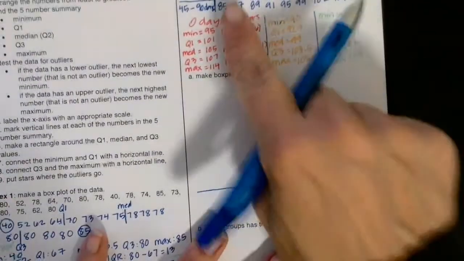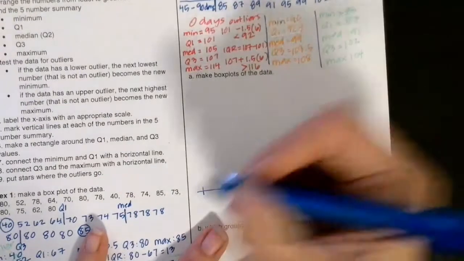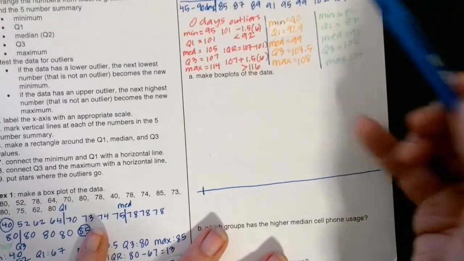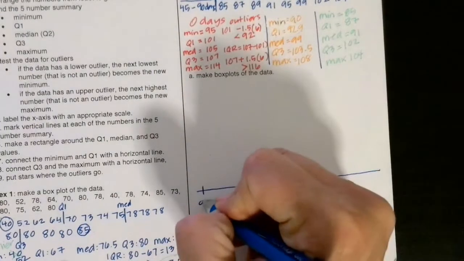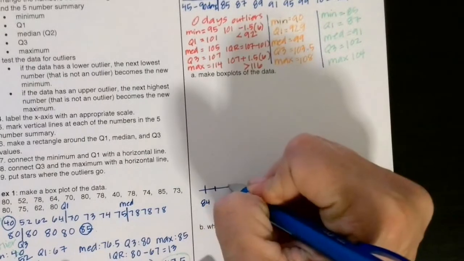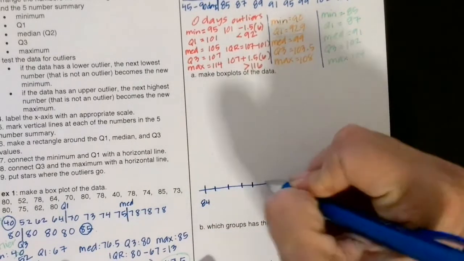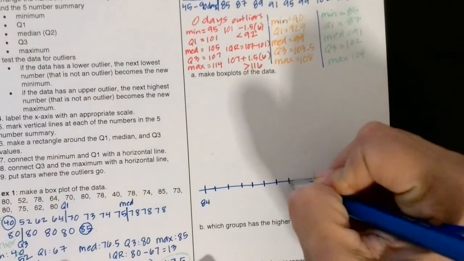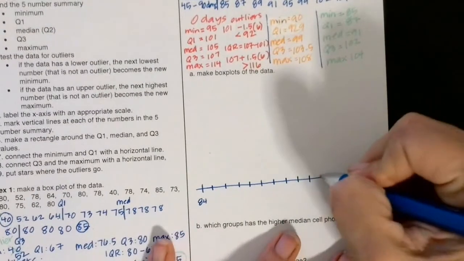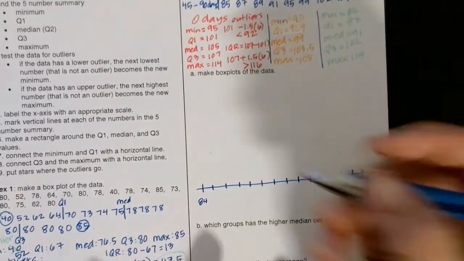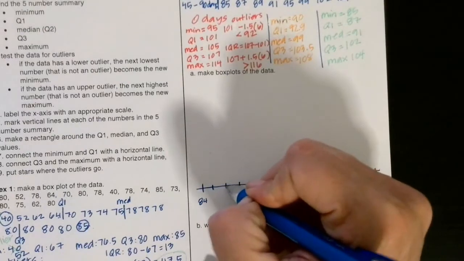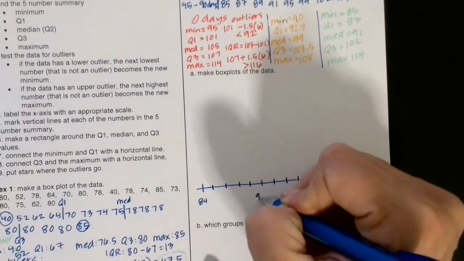So what we can do now is make the box plot for these guys, but we're going to put them all on the same scale so we don't have to make 3 different box plots. The smallest number by far is 85, and the biggest number is 114. So I'm probably going to go by 2s. I'll start with 84, 86, 88, 90, 92, 94, 96, 98, 100, 102, 104, 106, 108, 110, 112, 114.